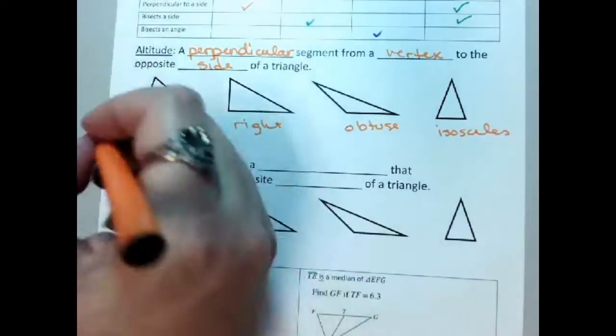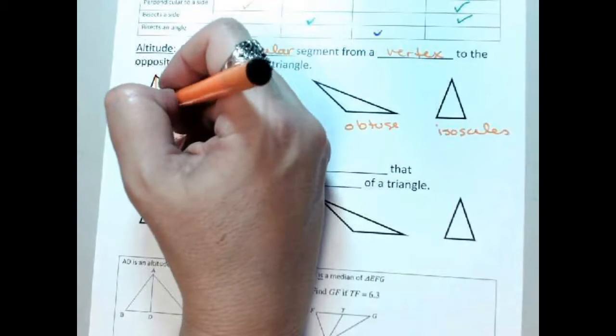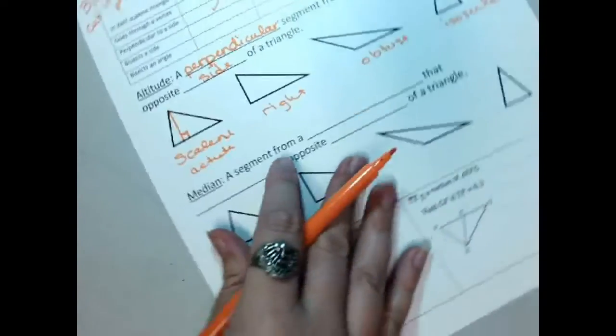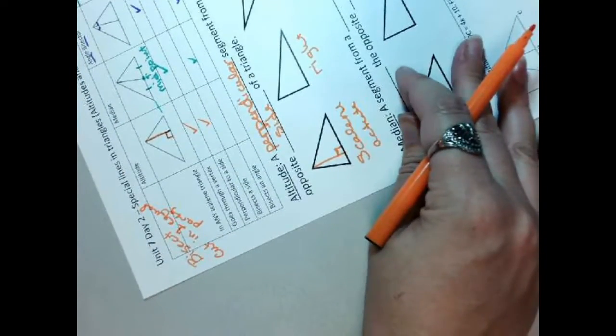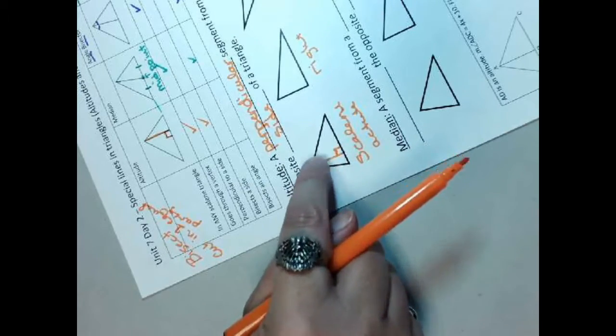So in a scalene triangle, it looks just like up there. It just starts at one of the vertexes and goes down, and it's perpendicular. And as a note, I could also draw it, if my triangle was sitting like this, this is still an altitude. It doesn't always have to come from the top. It could come from any of them.